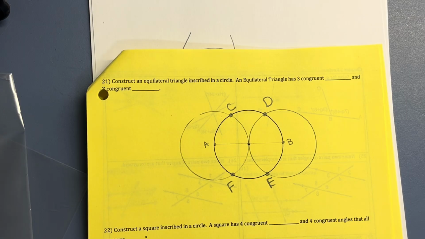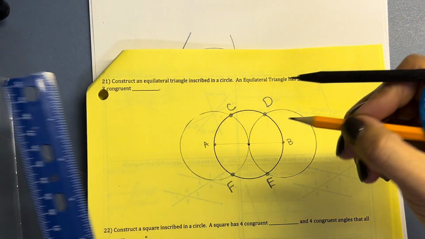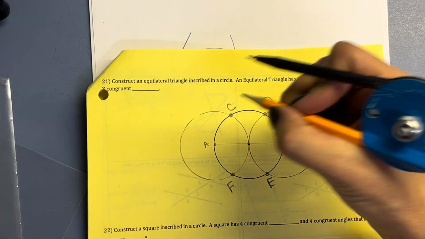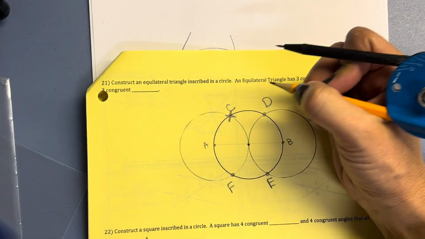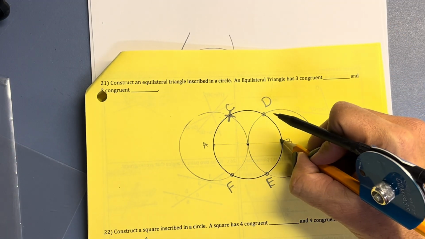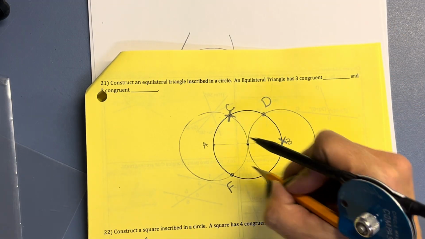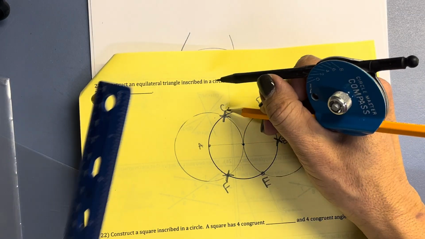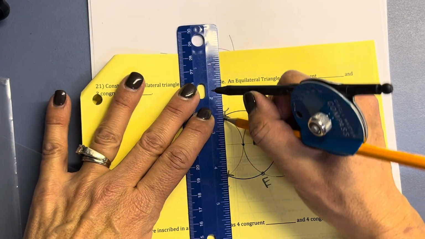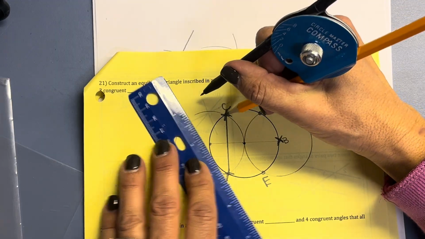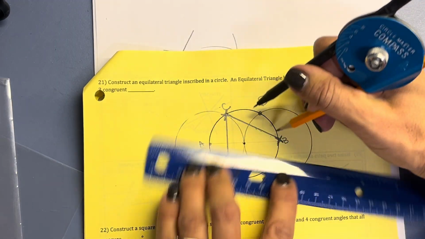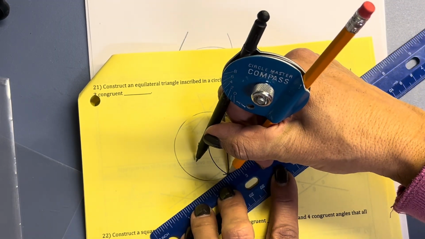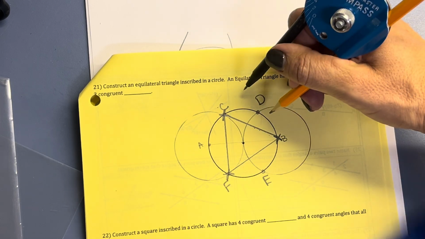So since I want an equilateral triangle, which is only 3 sides, I'm going to pick 1 point to start with. So let's say we pick C. And then I'm not going to choose the next one, but I'm just going to go with every other one. So not this one. And then I just need to take my ruler and connect X to X to X. And you have an equilateral triangle.